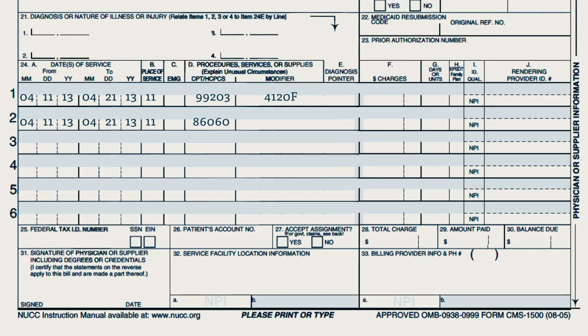So for the sake of this example, let's say the cost of the E&M procedure is $200. The cost of the pathology procedure is $300. We'd put each of those in column F next to their respective procedure. That brings the total cost of the procedure to a nice round $500. That's what we'd put in element 28. Let's look at those elements now.